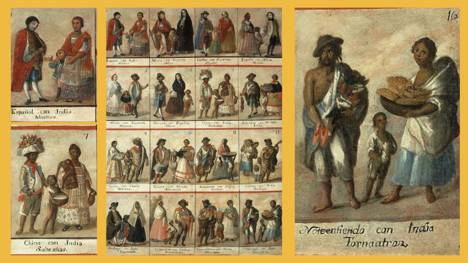It shows that intermarriage is not something that was outlawed, which is going to be something that's completely different when we get into the English colonies, where intermarriage between two different races is going to be denied by law.